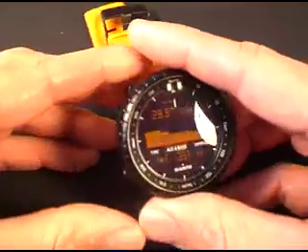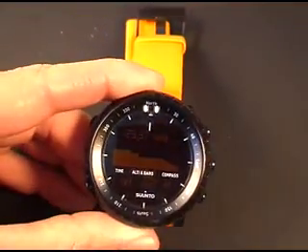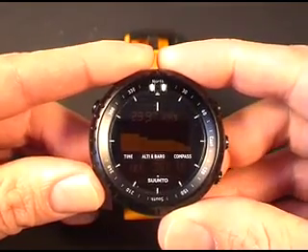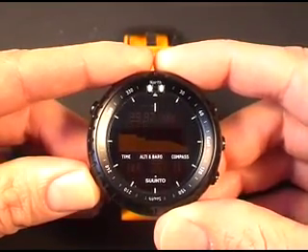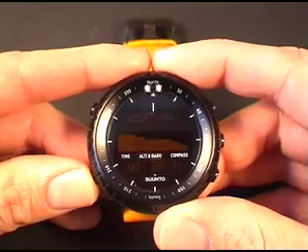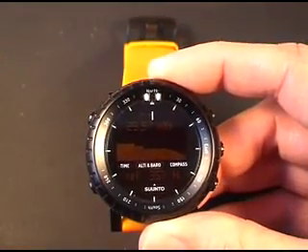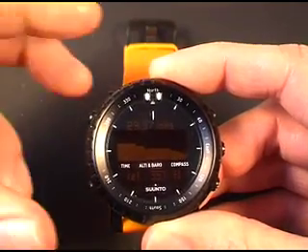With the Suunto, you can record logs, and you can record up to 10 logs, but each log can be hours long. And you can also set the recording interval.